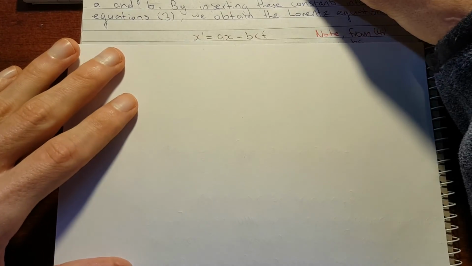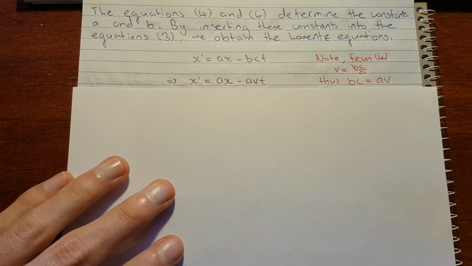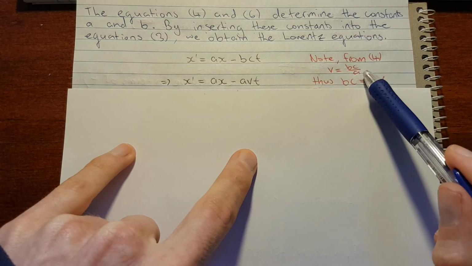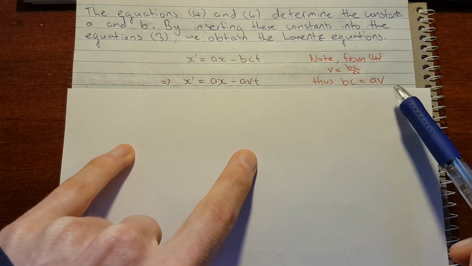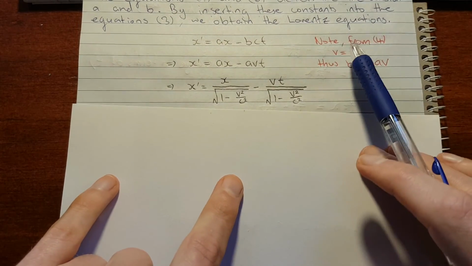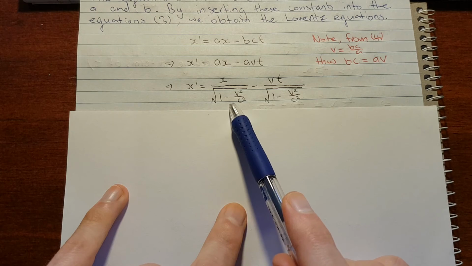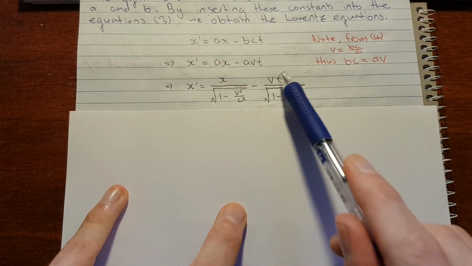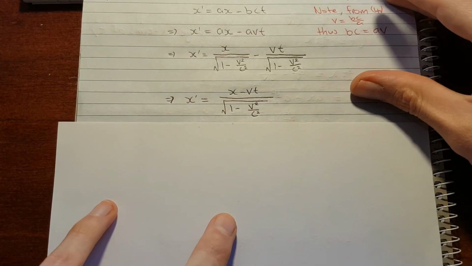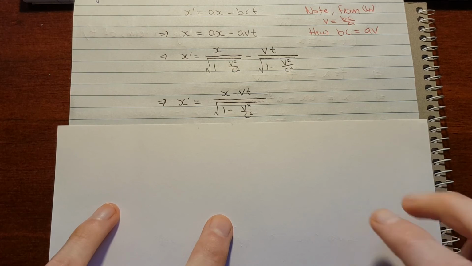So let's start with our x primed equation, which was x primed equals ax minus bct. So note from equation 4, which is v equals bc on a, if we just multiply both sides of this by a, we have bc equals a times v. And so that's what I've done here. I've let bc equal a times v. Okay? And since we know what a is, it's the Lorentz factor, we can write x prime equals a divided by the square root of 1 minus v squared on c squared, minus vt divided by the square root of 1 minus v squared on c squared, which gives us x minus vt divided by this again, which is our first Lorentz equation.